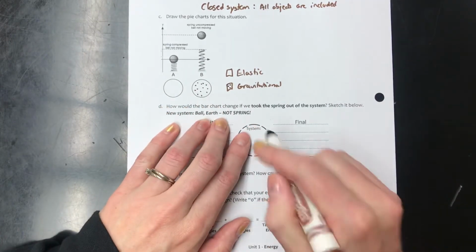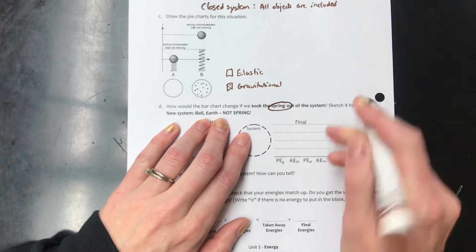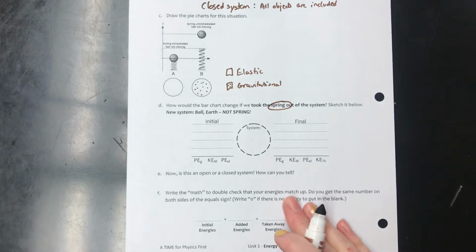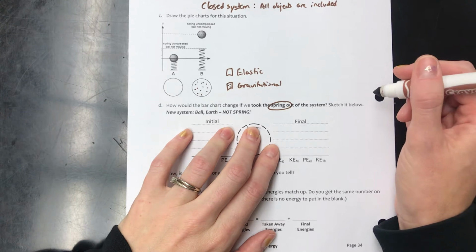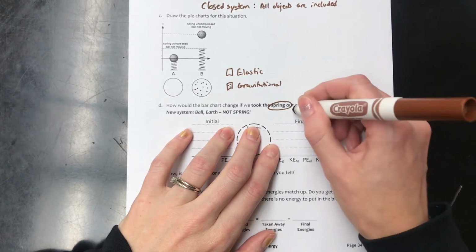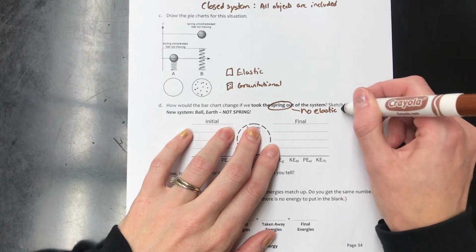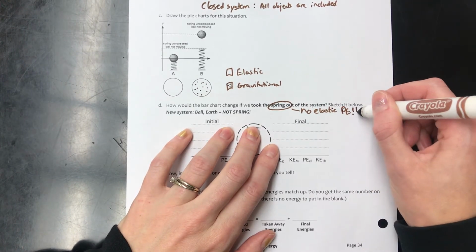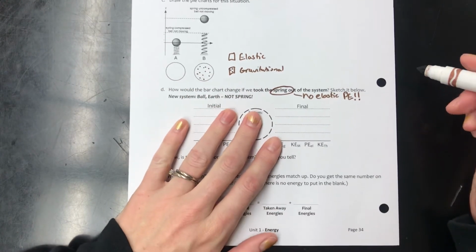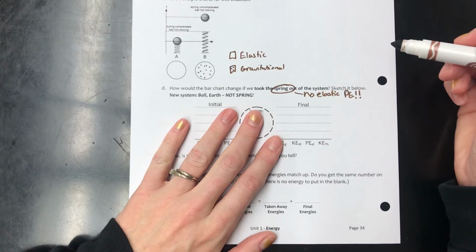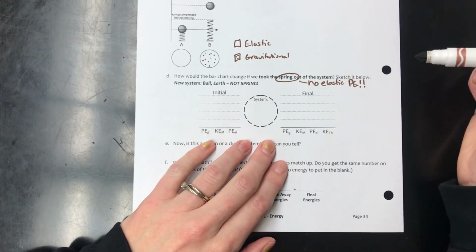Now, this one says, how would the bar chart change if we took the spring out of the system? Okay, what does taking the spring out of the system do? Well, the thing that is stretched or squished is no longer in it. So that means that there's no elastic potential energy for me to consider. So when I draw this, my first pie would be non-existent because I don't have anything stretched. And I can't draw that with a pie. I can't have an empty pie chart. It doesn't work that way. So that's why drawing a bar chart is necessary.